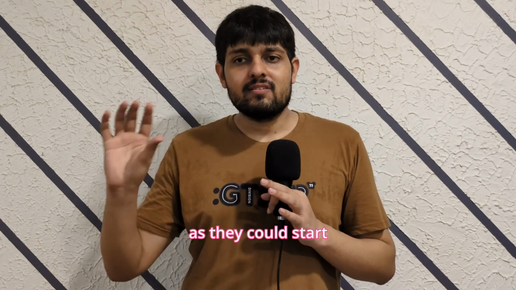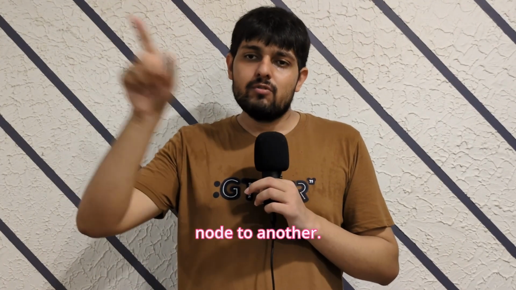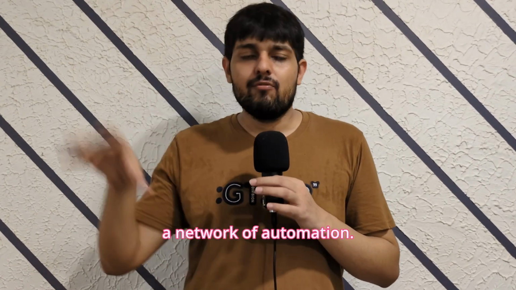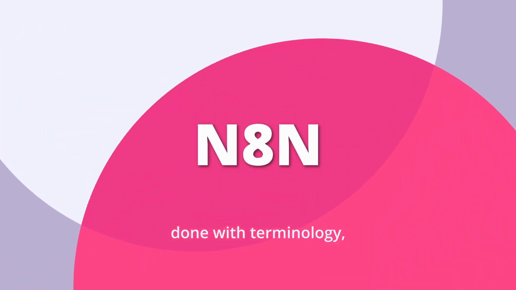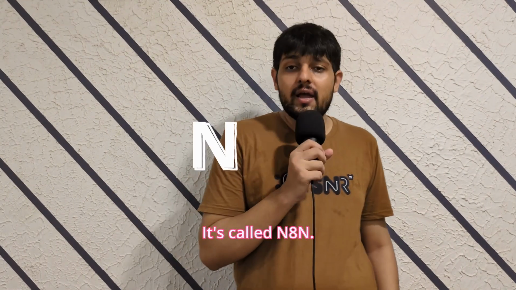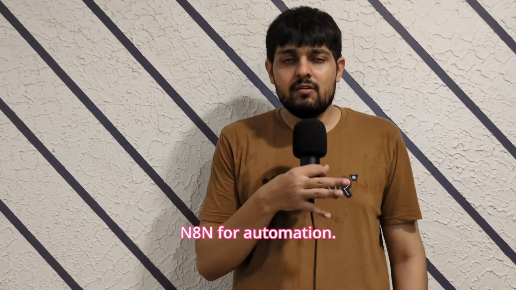As they could start and end from one node to another, and then they could be forming a graph, like a network of automations. So now that we are done with terminology, we can move to the real tool that we will be using. It's called N8N. You might have heard of it. This series will be revolving around N8N for automation.